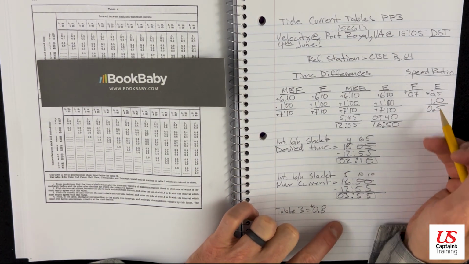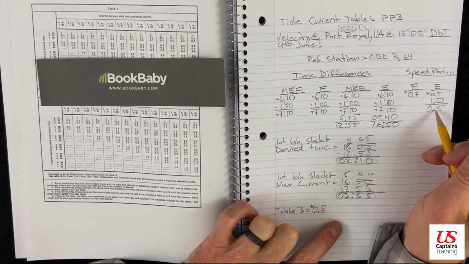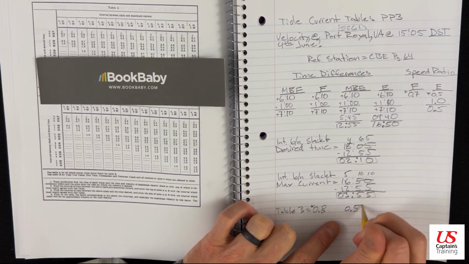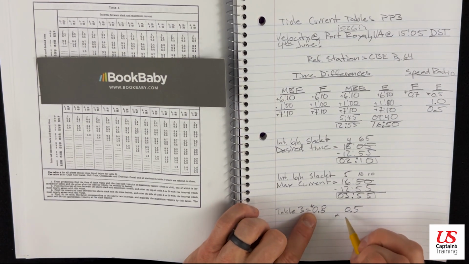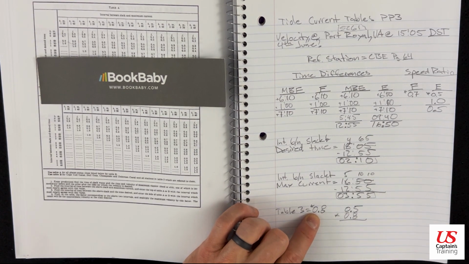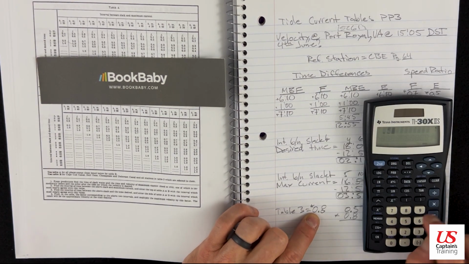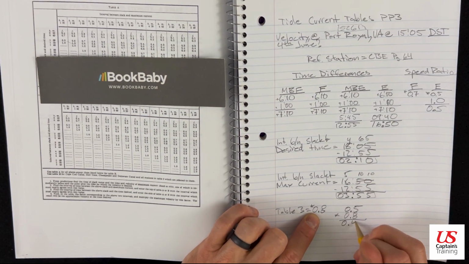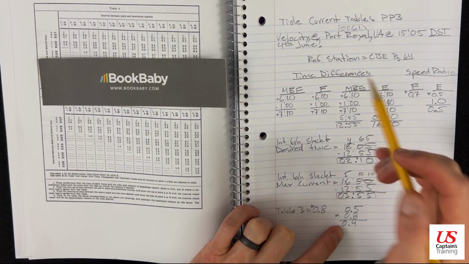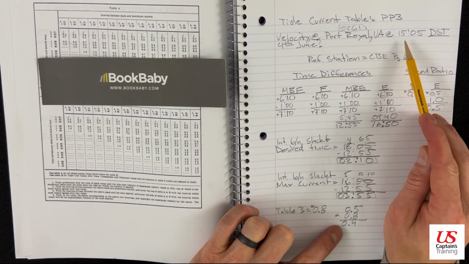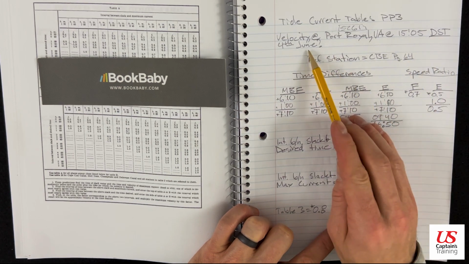So we take what we calculated up here for our max ebb, 0.5, and we times it by this ratio, 0.8. What does that give us? 0.5 times 0.8 equals 0.4. 0.4 knots is the velocity of the current at Port Royal, VA, 1505 DST, June 4th.